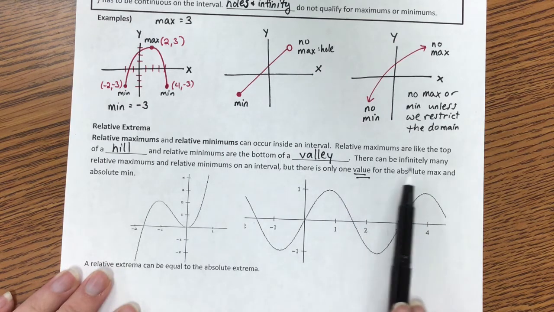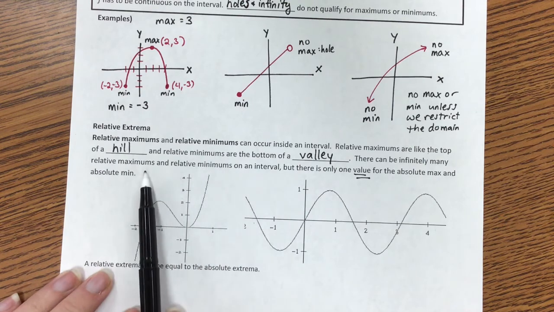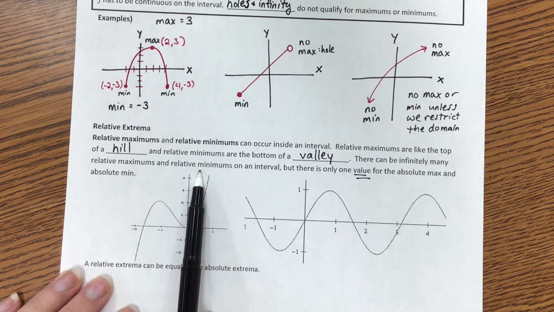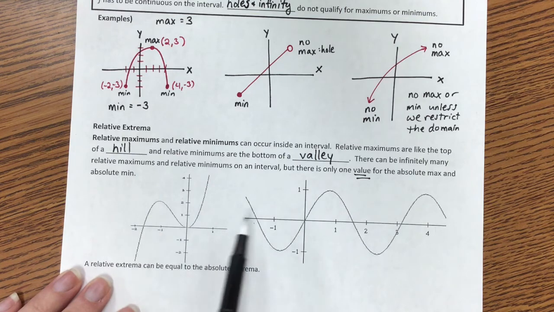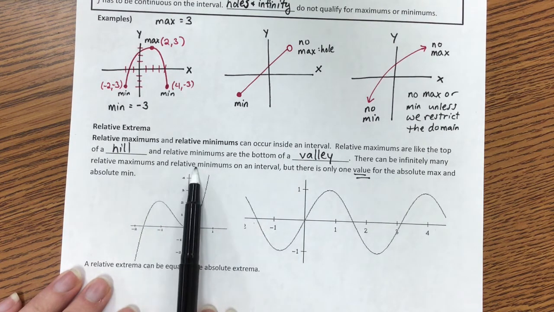Okay. There can be infinitely many relative maxes and relative mins. So it's possible that there's a top of a hill that is very tall. There's one that's shorter. There's another medium hill. So all of the tops of all of the different hills would be relative maxes. All of the bottoms of all of the valleys are relative mins.